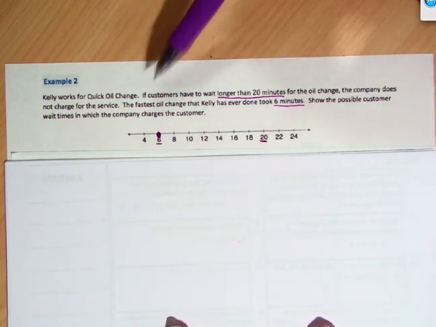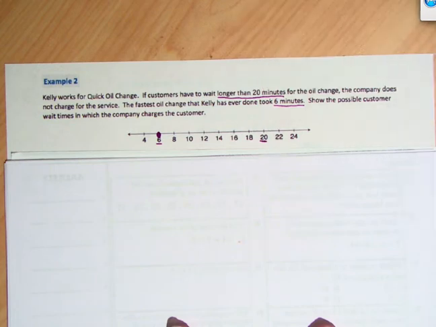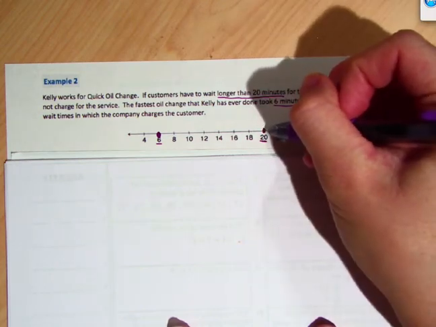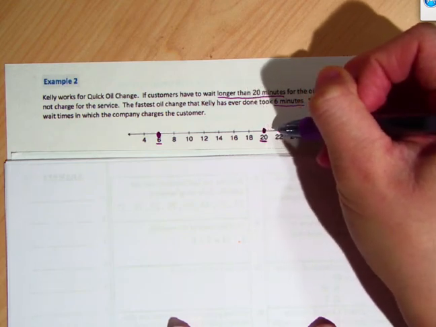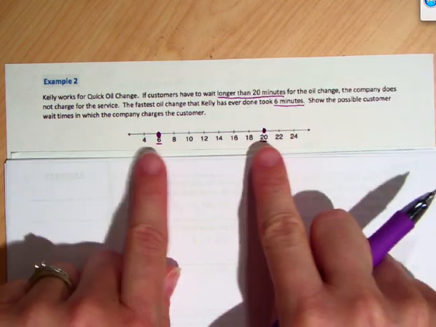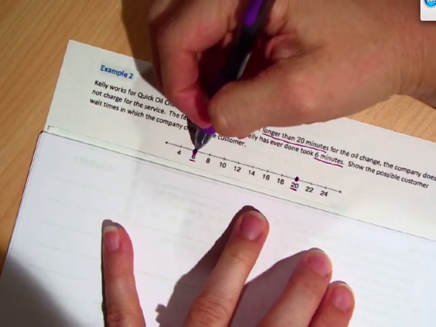Well, if customers have to wait longer than 20 minutes, if it takes them 20 minutes, I still have to pay. So yes, if it takes them 20 and a half minutes, I won't have to pay. 21 minutes, I won't have to pay. But if it takes 20 exactly, I will have to pay. So I've got both ends here of my line, and now I just fill in the middle.